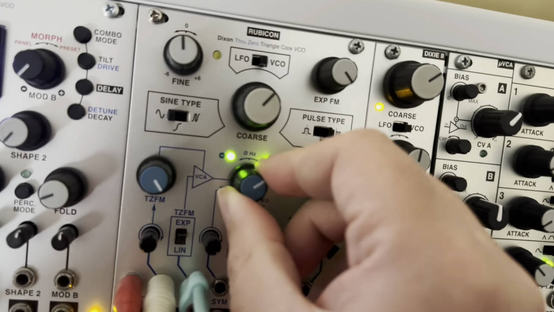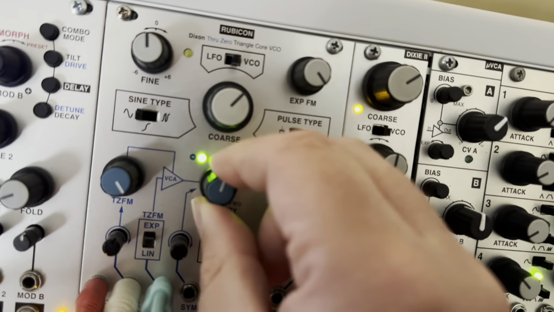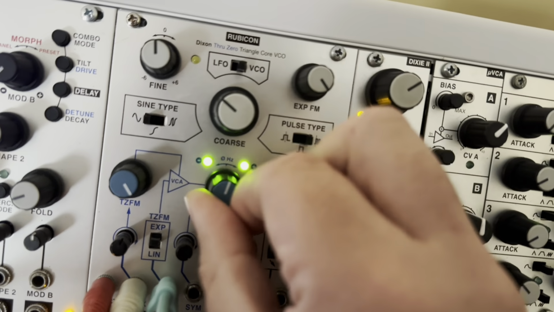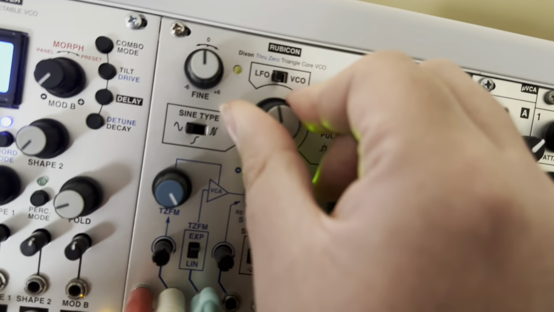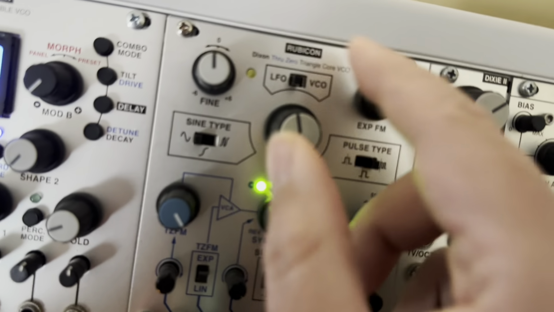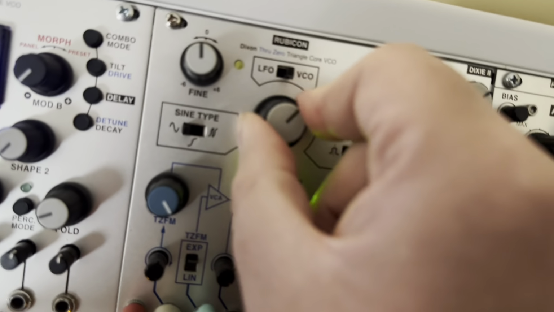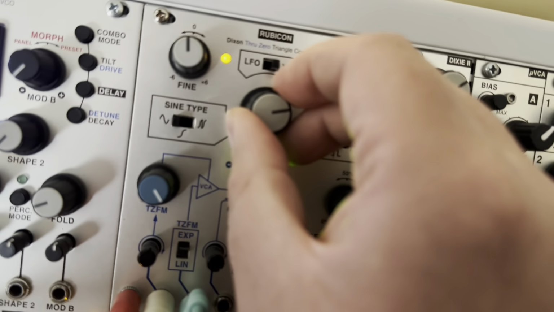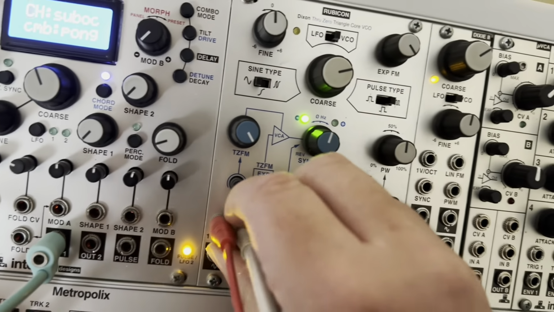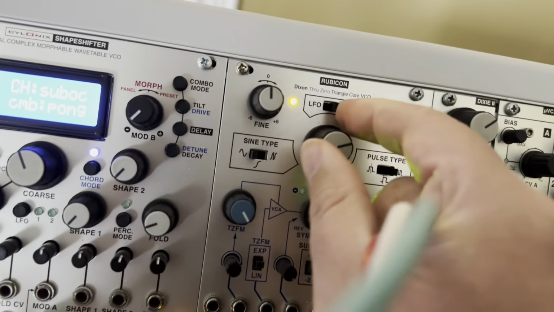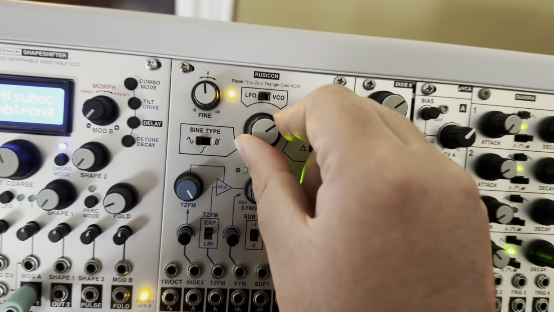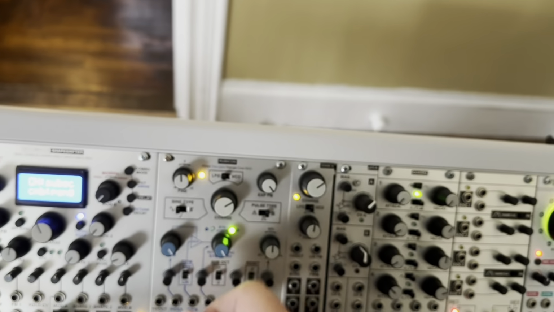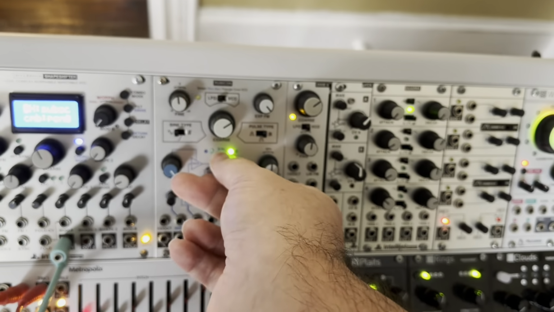So you can see it's responding to pitch to some extent, but still it's not. Oh, there we go. Yep. So now I'll pull out all the modulation, and now it's awake and functioning. So that happens pretty frequently, pretty much 50% of the time.